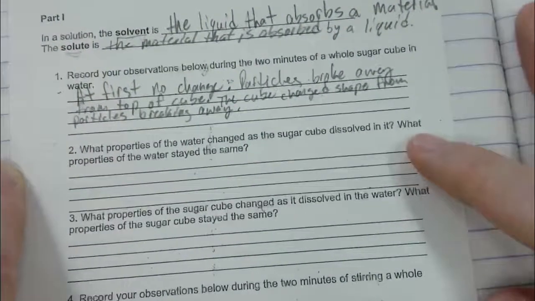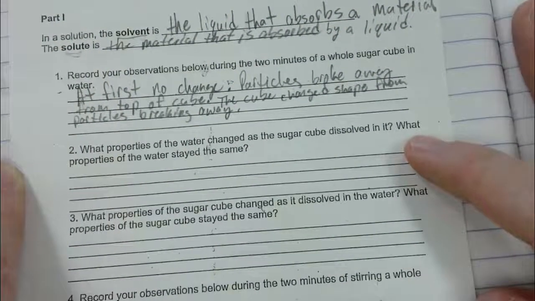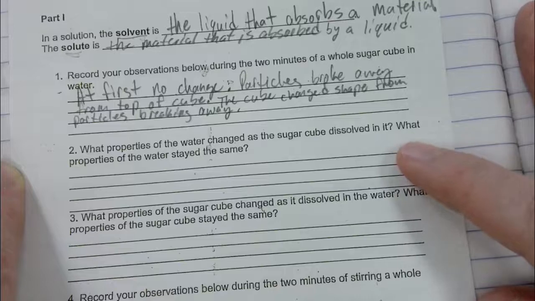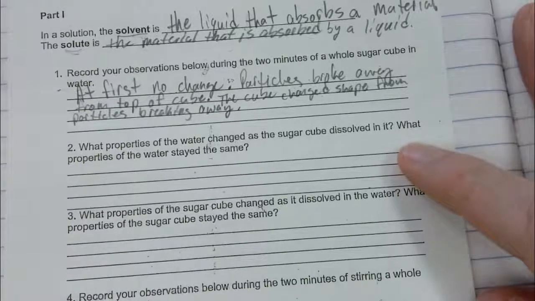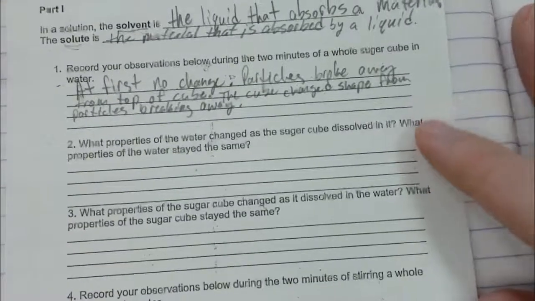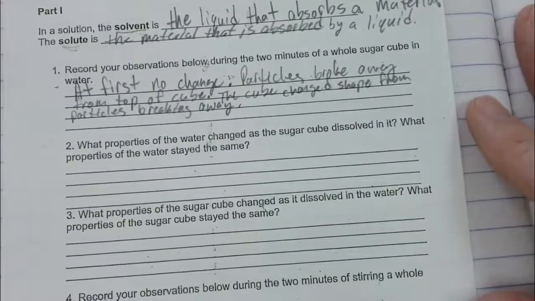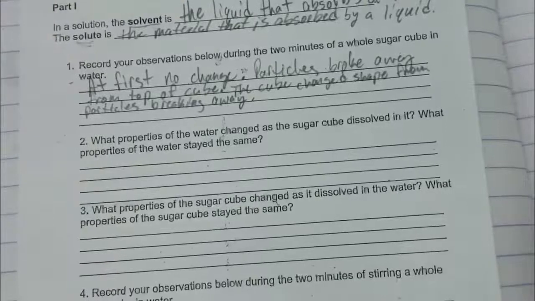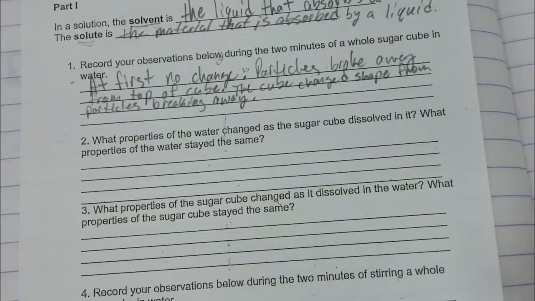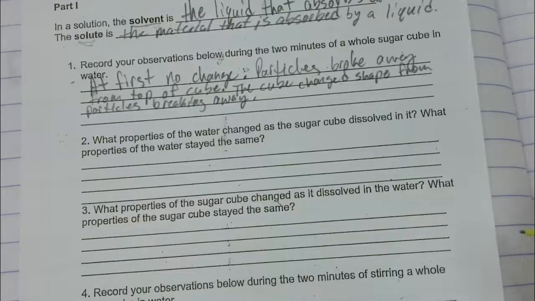All right, now number 2. What properties of the water changed as the sugar cube dissolved in it? What properties of the water stayed the same? So let's think, thinking back on the water, what changed about the water? What did we observe that changed? Well, we saw the little particles floating through the water.